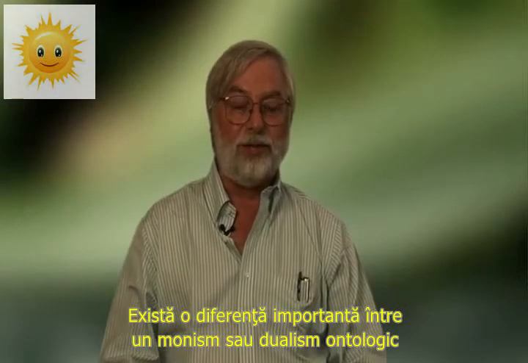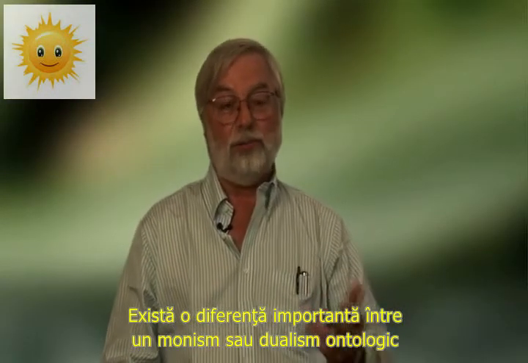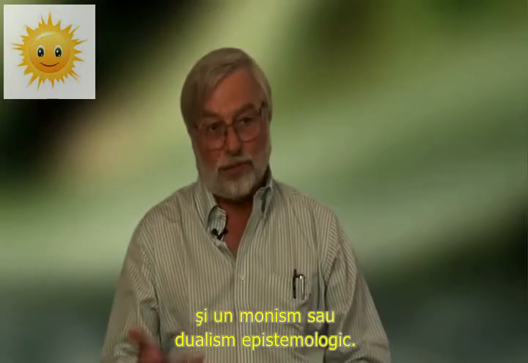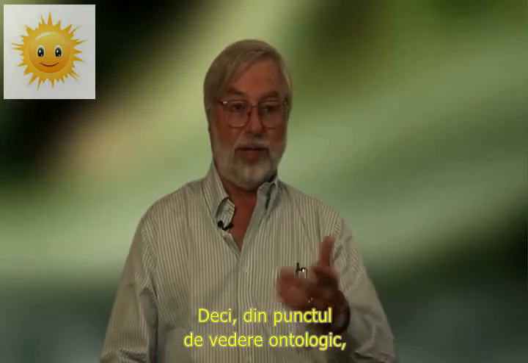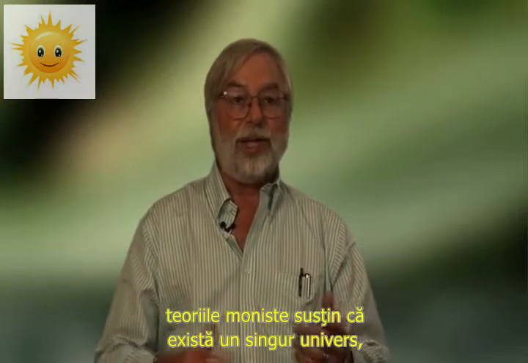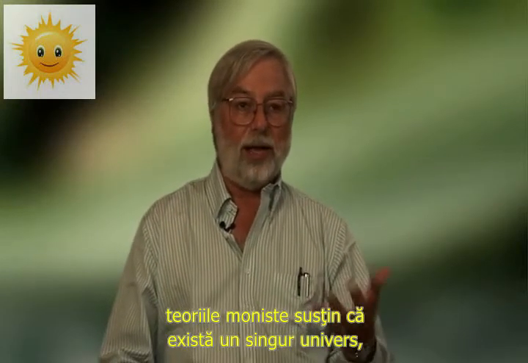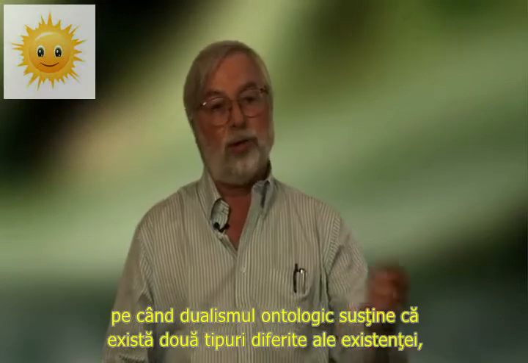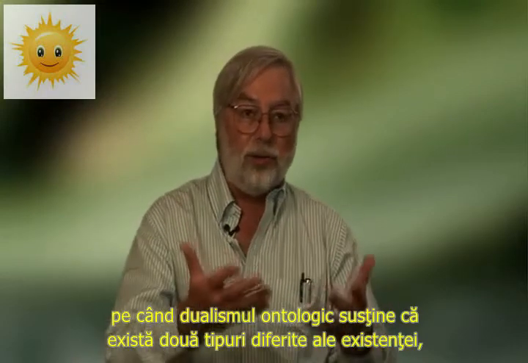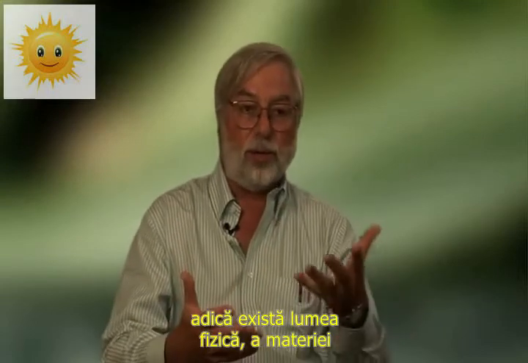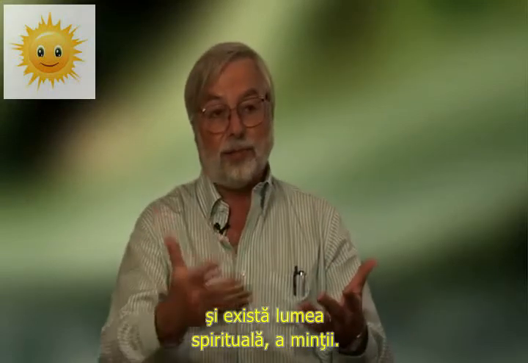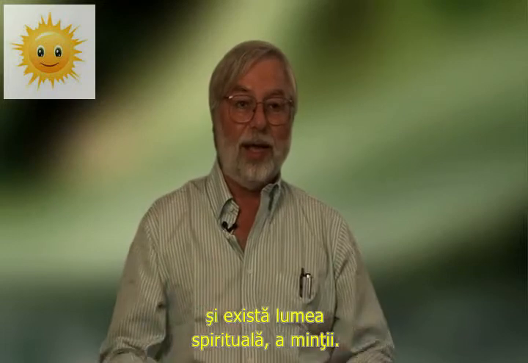There's an important distinction between an ontological monism or dualism versus an epistemological monism or dualism. In the ontological sense, monist theory says there's one universe, whereas ontological dualism says that there are two different types of existence. There's the physical world of matter, and there's the spiritual world of mind.